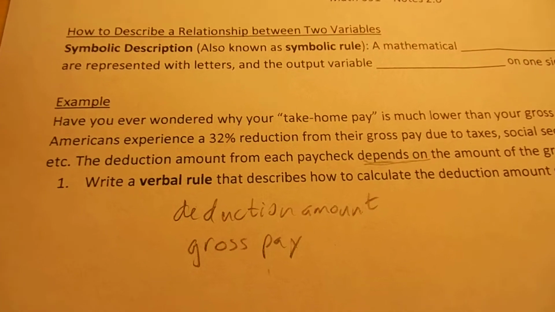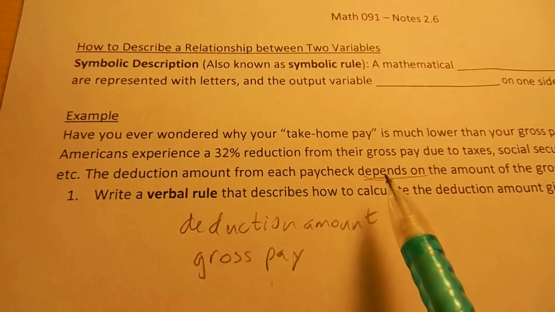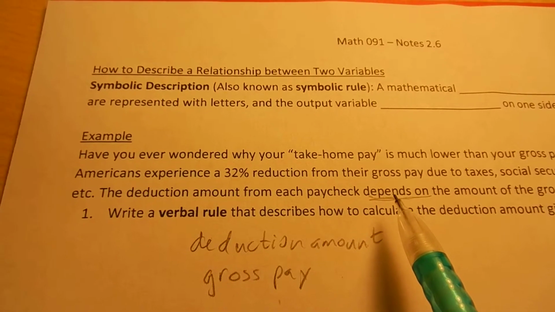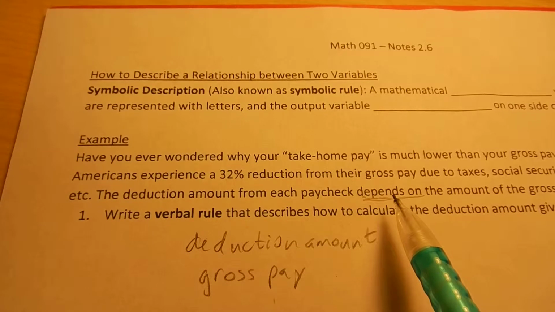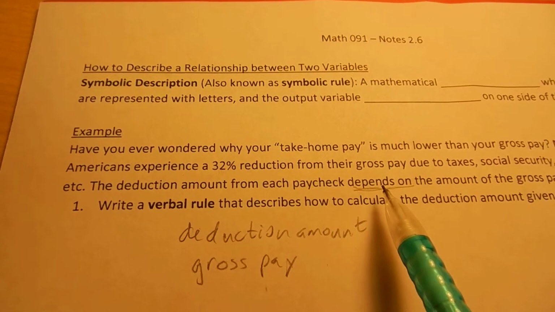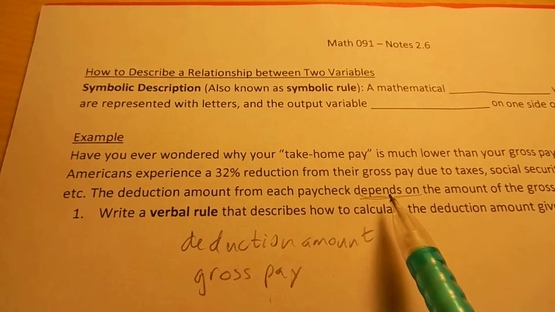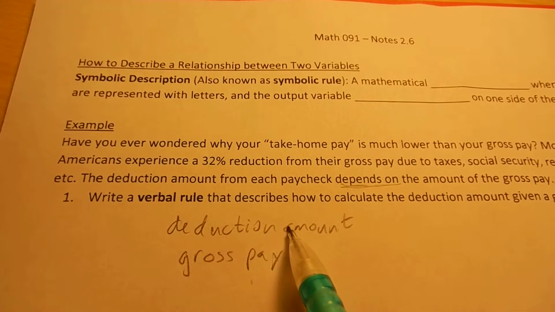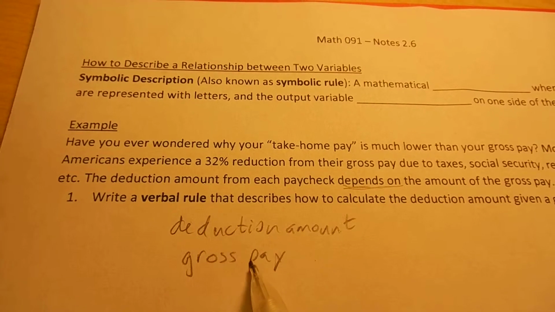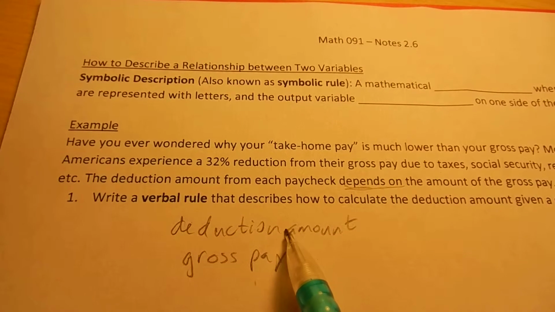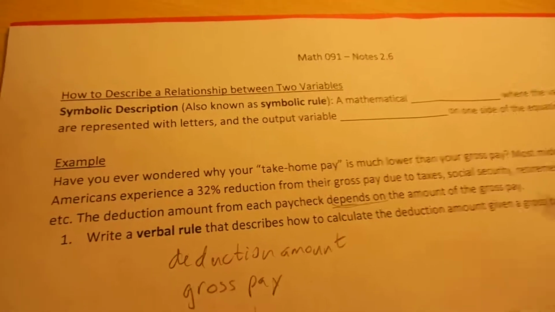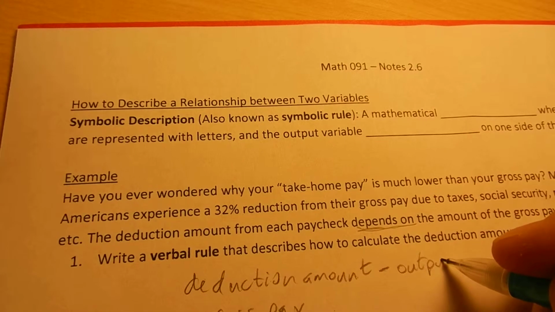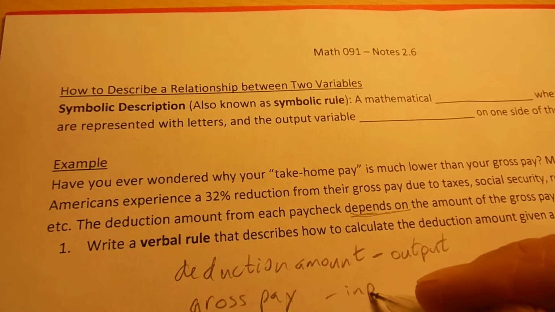And the nice thing about this statement is it kind of defines it for us as well. The output variable will always depend on the input variable, and so when you're calculating stuff, the input variable is what you would consider first. So this outright says, hey, the deduction amount depends on this. So this is your output variable and this is your input. In other words, you'd have to know this first to get a calculation for that.